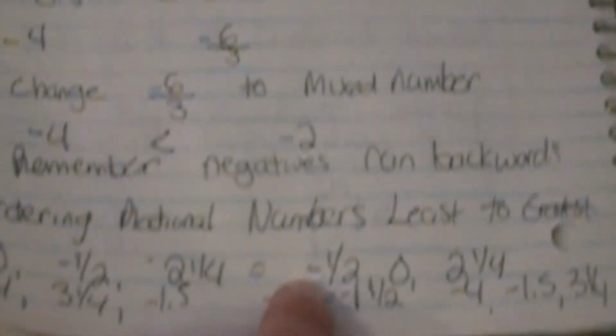So ordering rational numbers, least to greatest, and make sure you are reading the directions to see what it is asking you. Sometimes it will ask you for greatest to least. So make sure you read the directions. In this case, our directions are least to greatest. So we have 0, negative 1/2, 2, and 1/4. We know our negatives are going to be our smallest amount. So we're going to put negative half first, 0, just because of counting order, and then that obviously leaves 2 1/4 as our last one.